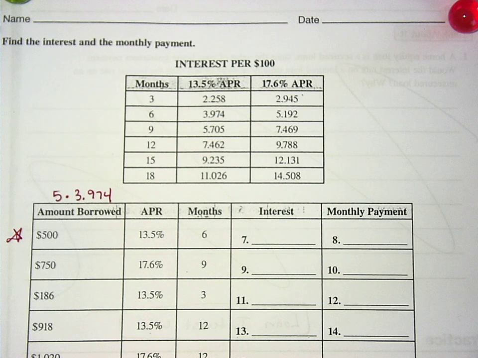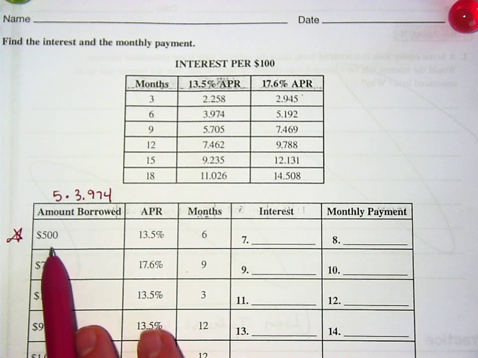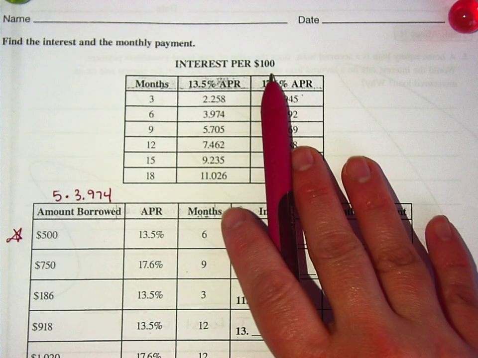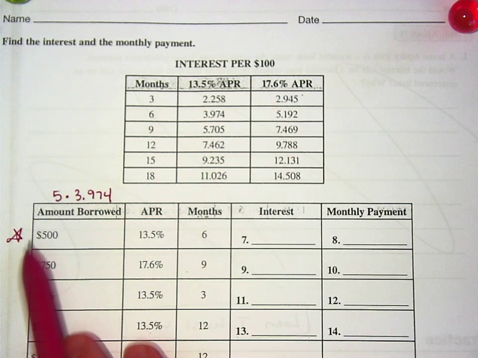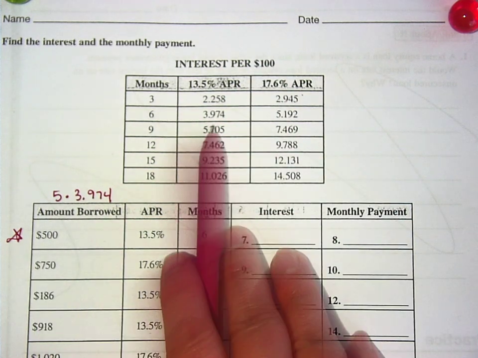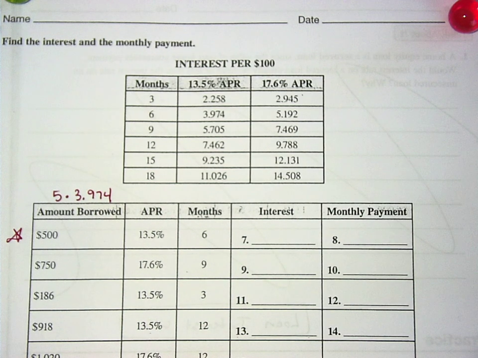It must be doing something wrong, because it's saying that we need to take 500, divide by 100, which makes sense because there are 5 hundreds in 500, and then multiply this amount. But that's saying that's how much the monthly payment would be, which doesn't make sense, because it's $19.87, and if you pay that 6 times, that absolutely does not come even close to $500.